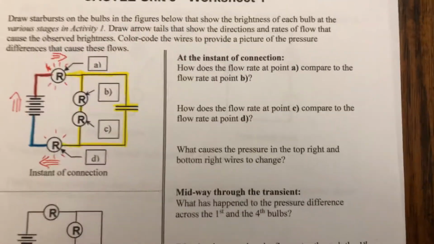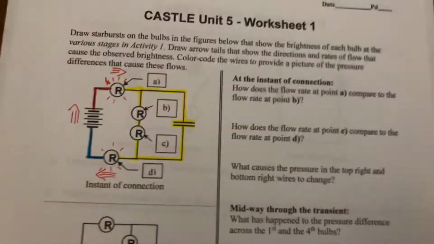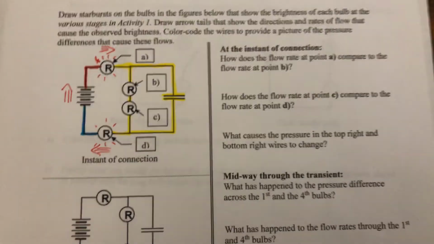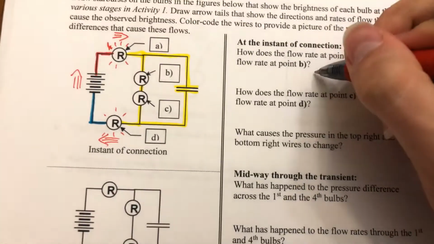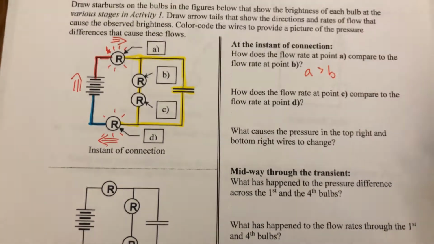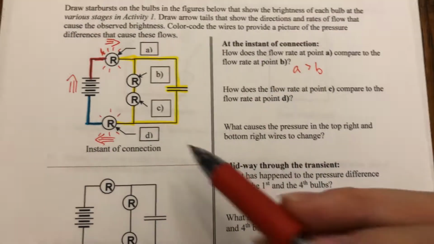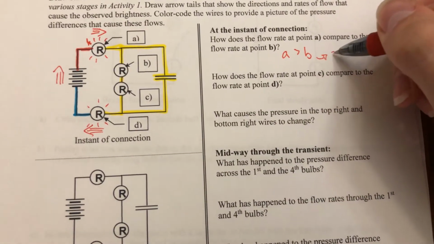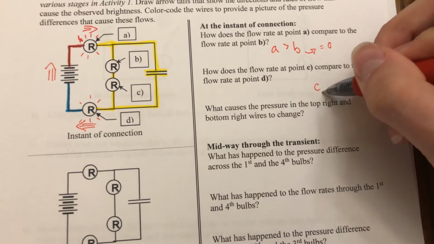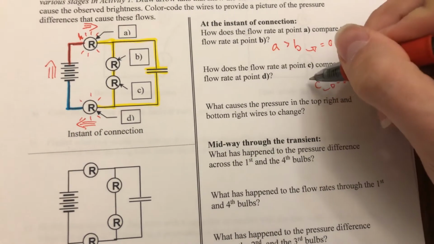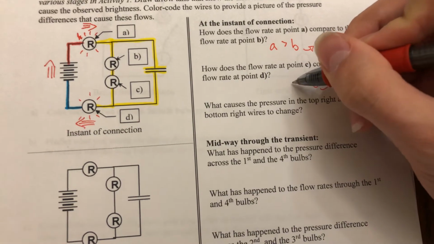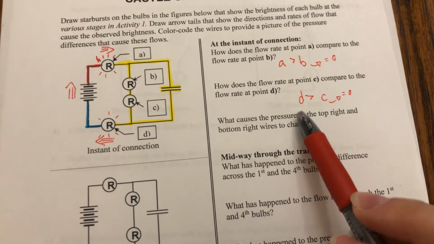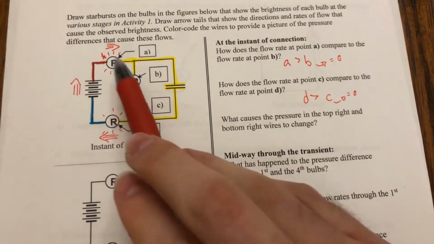So at the instant of connection, we saw that the flow rate at point A must have been bigger than the flow rate at point B because that light was lit. So A is greater than B. And the flow rate at point C was basically none, right? Because B is basically 0 and C is basically 0. D was actually greater than C as well. And A and D seemed to be the same because those bulbs seemed to be the same brightness.